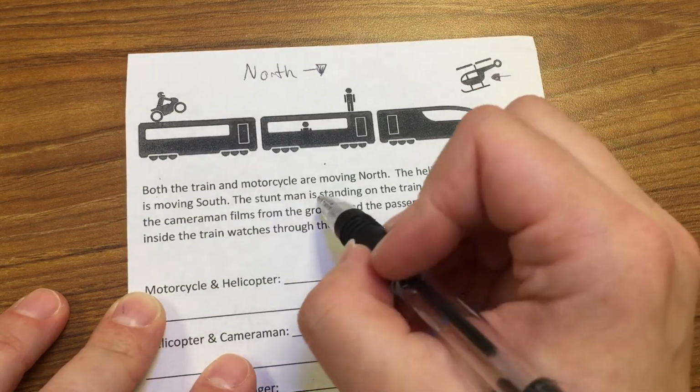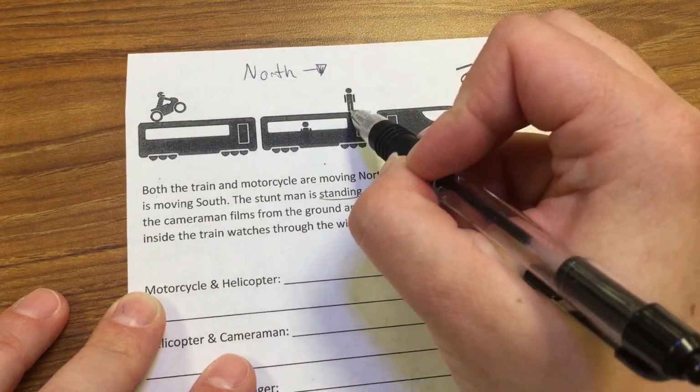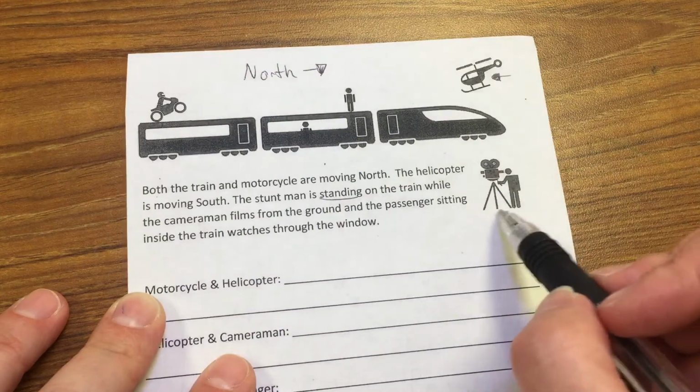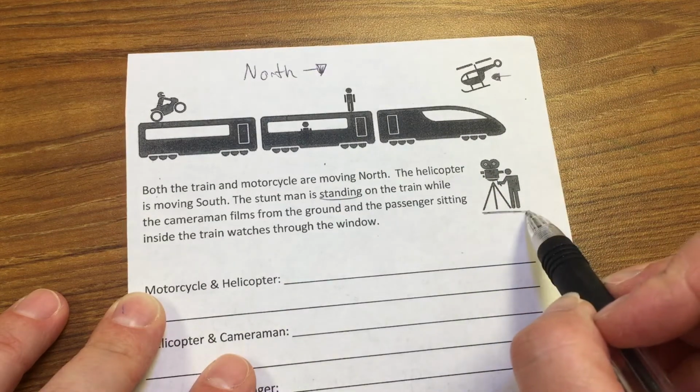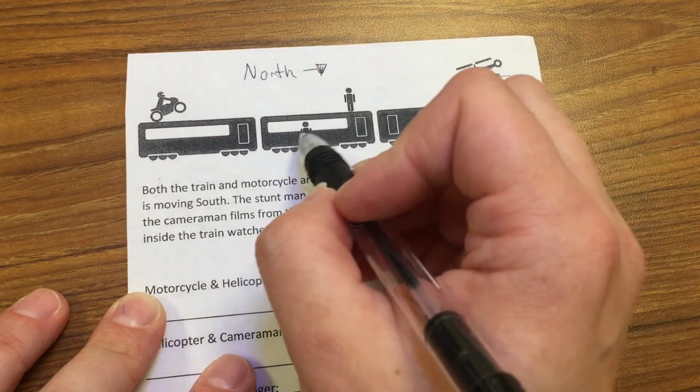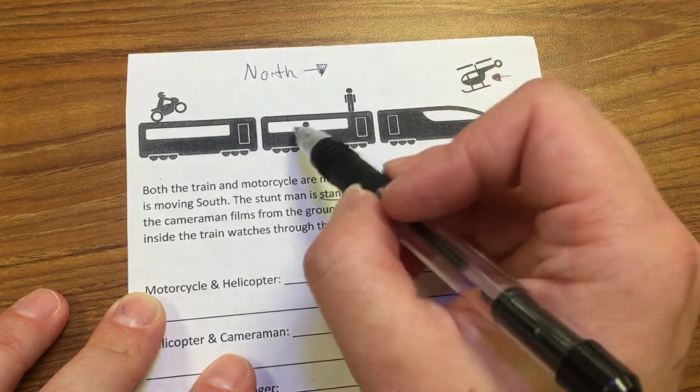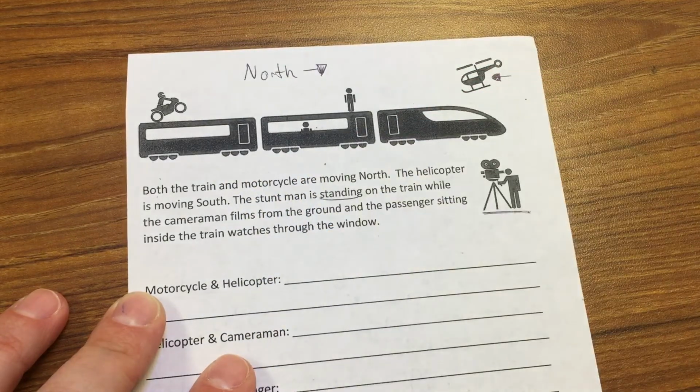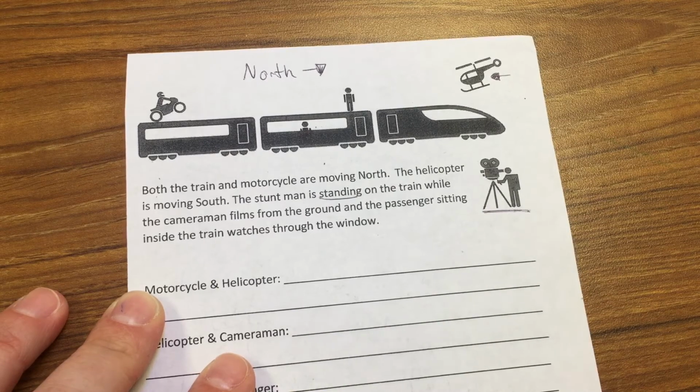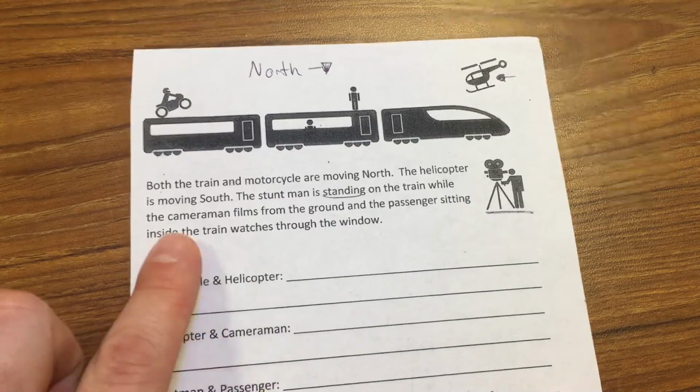The stuntman is standing on the train, while the cameraman films on the ground, and the passenger sitting inside the train watches everything happening through the window. Okay? Can you all kind of picture this scene? I think I've seen this in a movie before. I just can't remember what movie, but I swear I've seen this before. Okay.